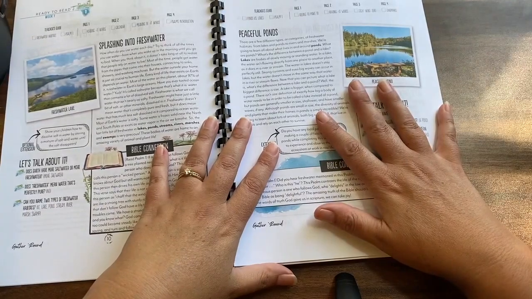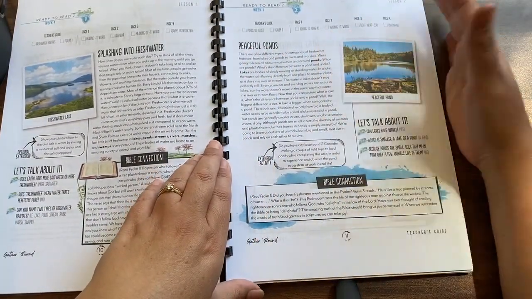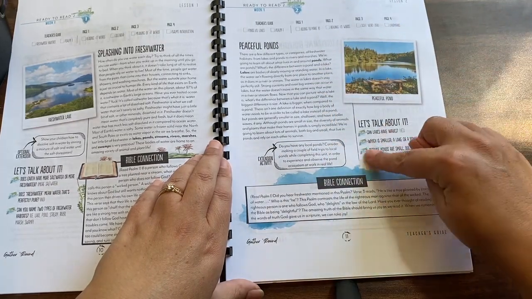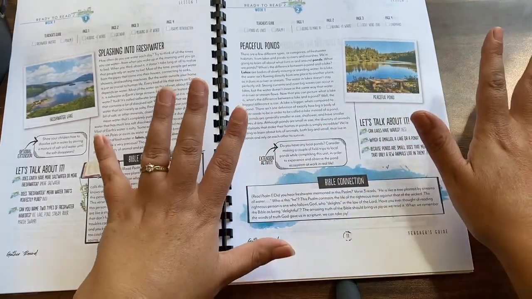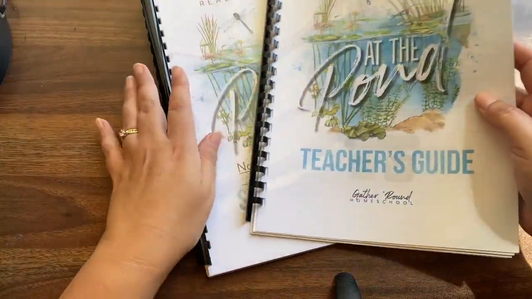Okay, for example, this is lesson 2. It's looking at peaceful ponds. And so this is a read aloud section for me. I'll read the information aloud for him. There are questions that I ask him based on what I have read. There's a Bible connection, and then he goes in and does pages in his notebooking page. Just works like the unit study that I showed you.